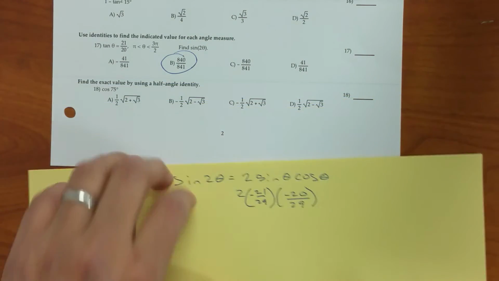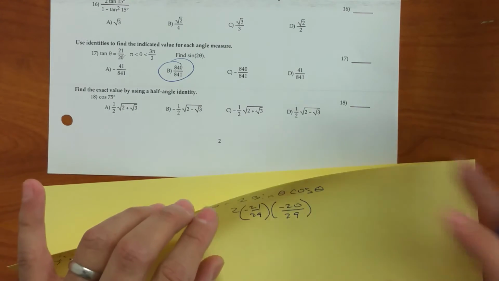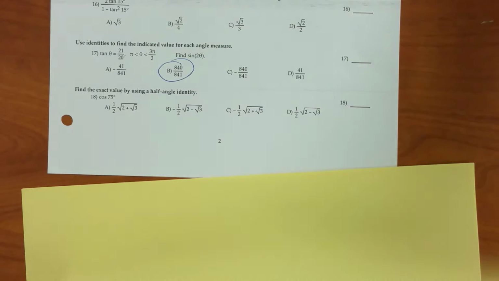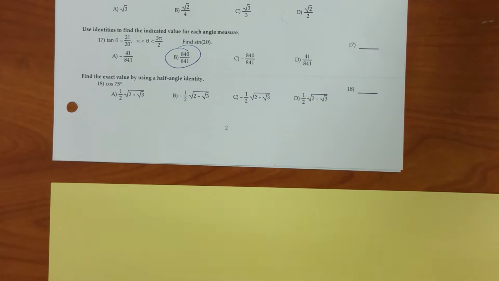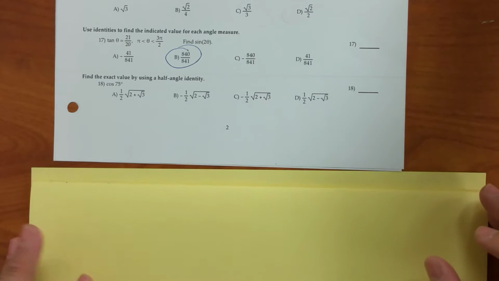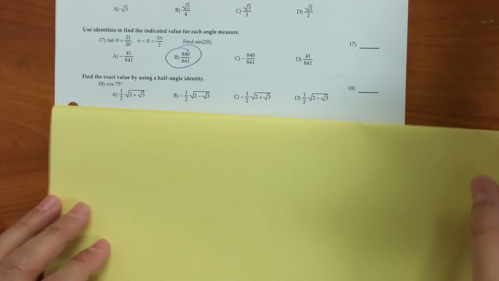Alright, so let's take a look at the next one, number 18. So 18 is going to be similar. This one says using half angle identity.